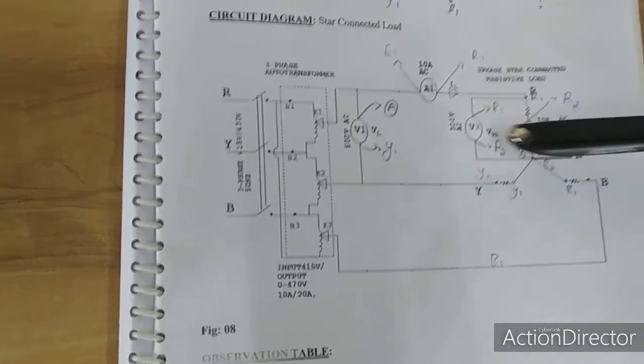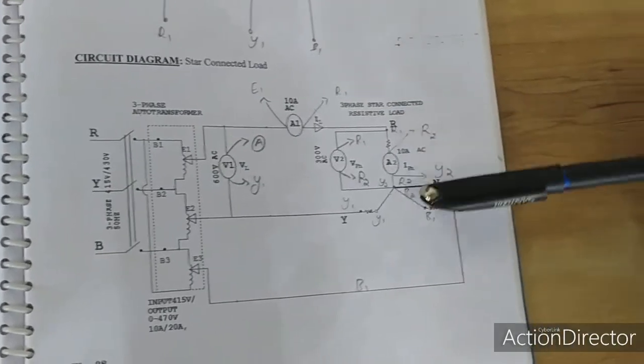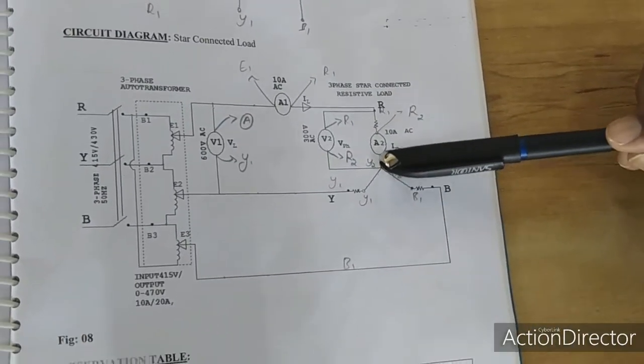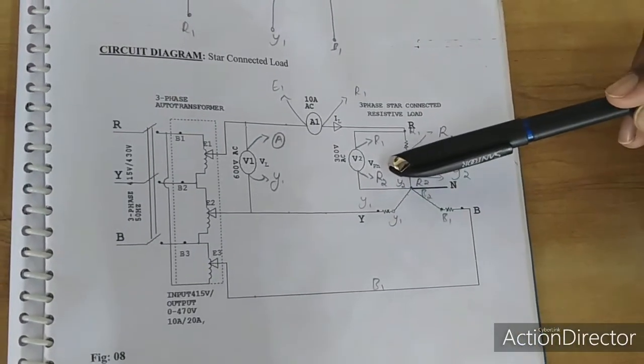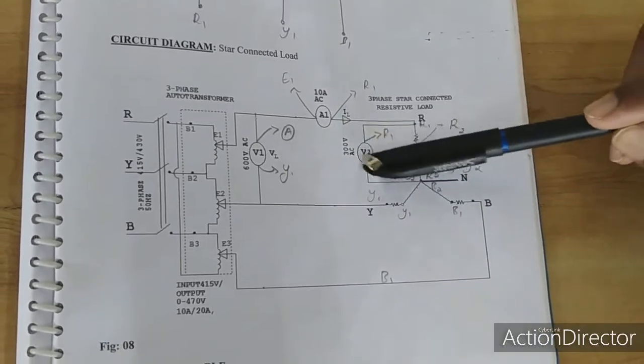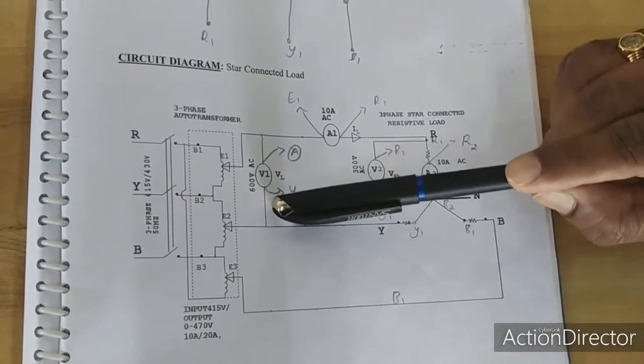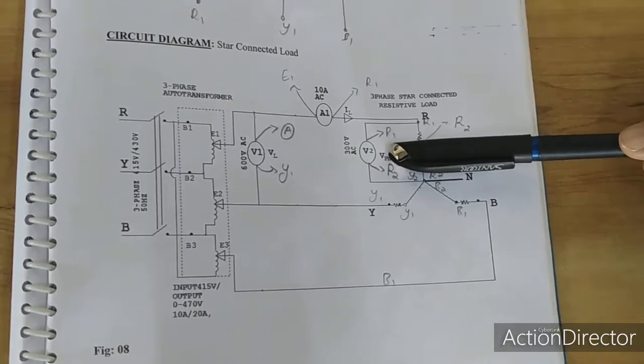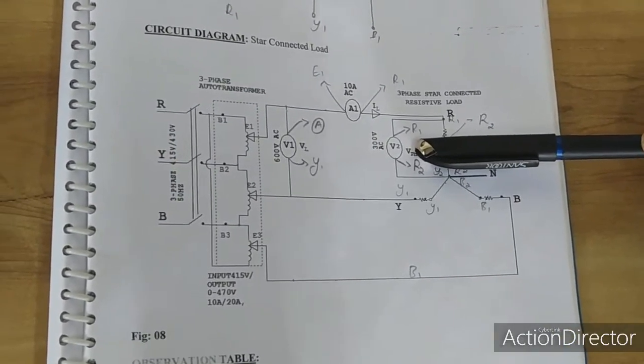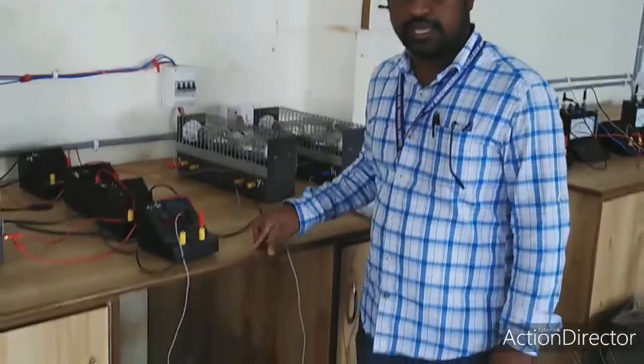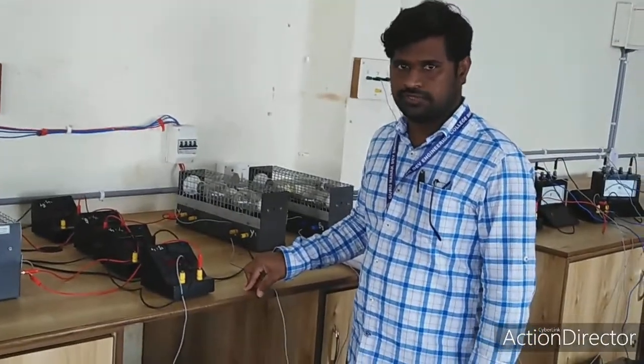So the voltmeter connected between R point and N point is a phase quantity. To measure the phase voltage I am connecting the voltmeter here. This will give you the line voltage, this will give you the phase voltage. So this is the connection diagram. Now, as per the circuit diagram, I am going to give the connections.